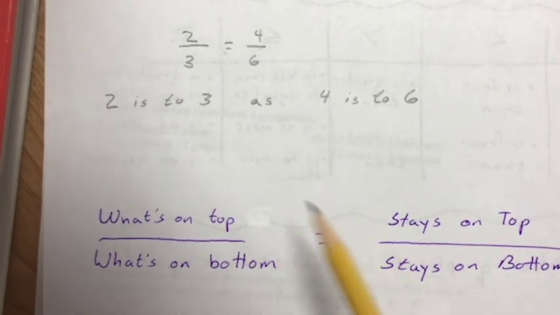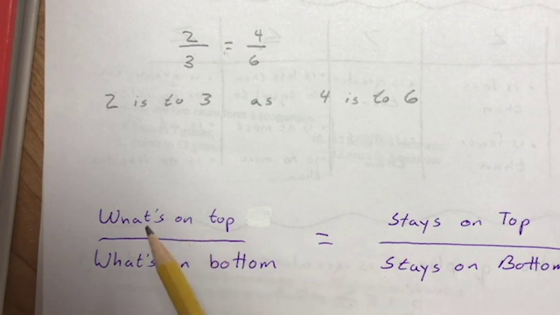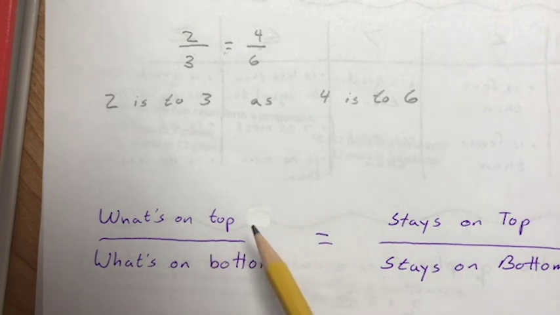So I've got a proportion here and I've set it up, and this is a little Mr. Lewis rule to keep your mind focused on where things should go when you set up proportions. What's on top stays on top. What's on bottom stays on bottom. I know it doesn't make sense right now, but as we get deeper into this material, this will make sense.